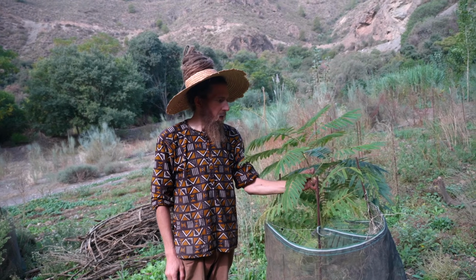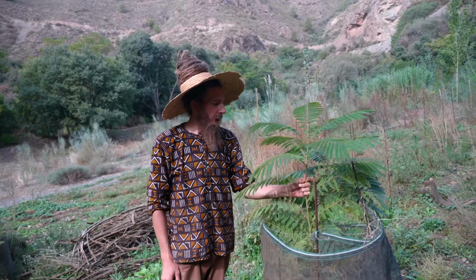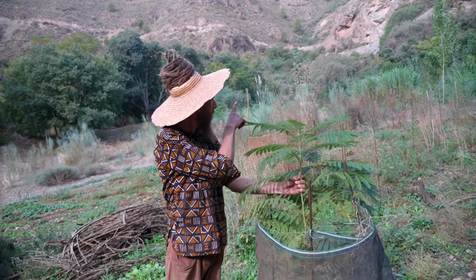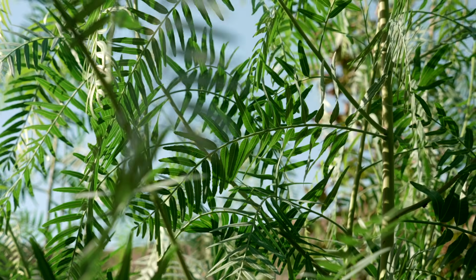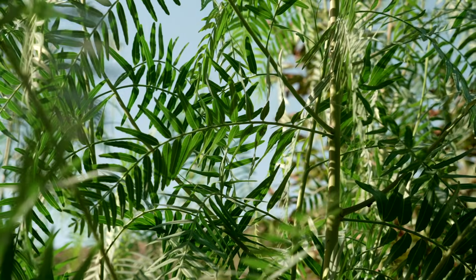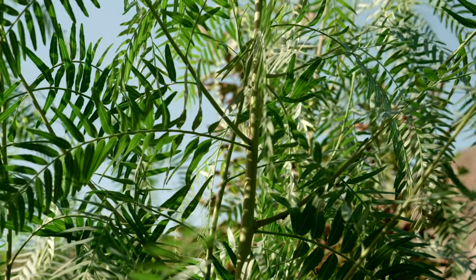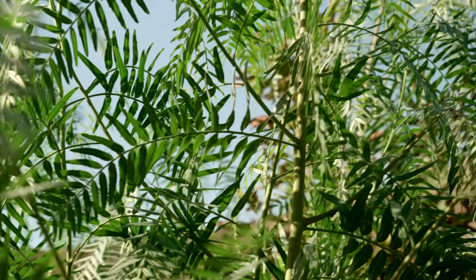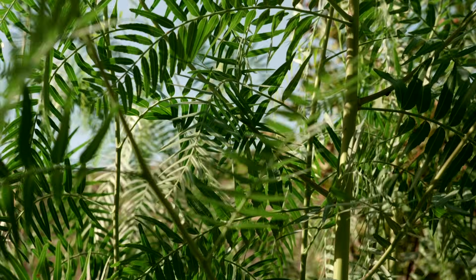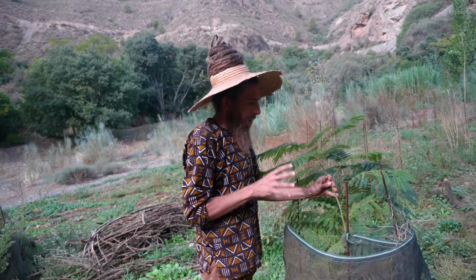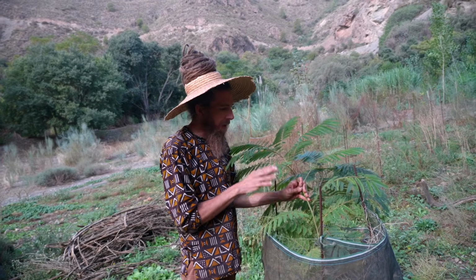Okay, so I'd love to show you this tree here. This is called an albizia, and we've got many of these trees planted as well within the agroforestry system. These we use as chop and drop, as biomass accumulators. I'm pretty sure they're also nitrogen fixers as well. I think they're in the leguminous family. The reason I'm showing you this tree is because we planted this tree at the same time when we planted all the other trees a year and a half ago.